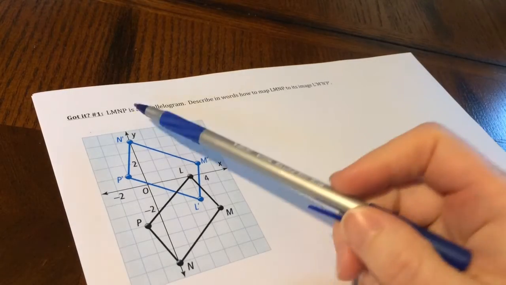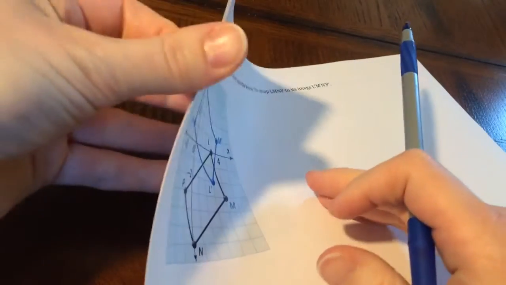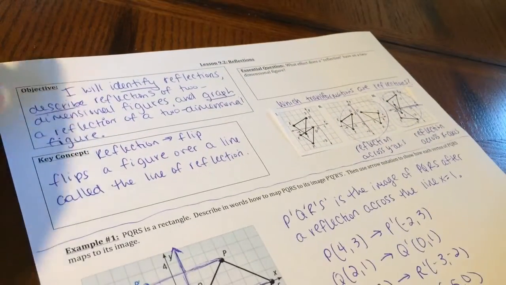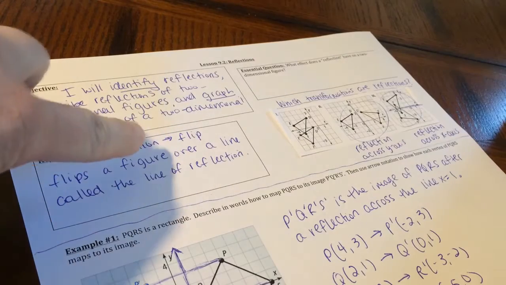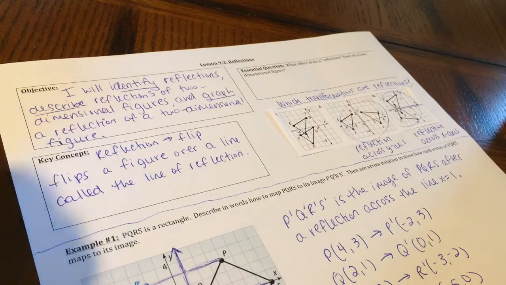In this video, we're going to go over the Got It number 1 in lesson 9.2 about reflections. Remember, a reflection is a flip over of a figure over a line called the line of reflection.